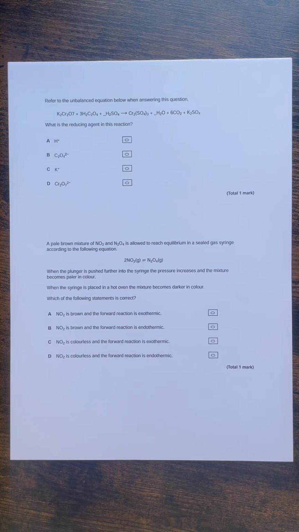Don't worry about the fact that it's unbalanced. This came as a 2-parter where one of the parts was to balance the redox equation. But I chose this one because when we've got an overall redox equation, we're perhaps a bit more limited. I wouldn't necessarily say harder, but we're a bit more limited in how we can figure out what is acting as the reducing agent in the reaction, or maybe the oxidizing agent.